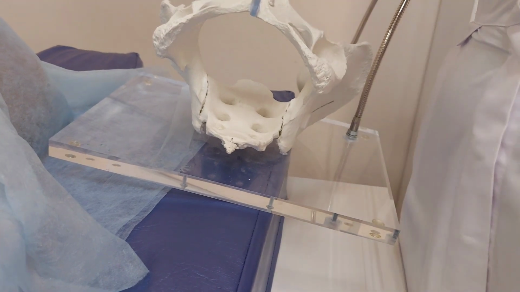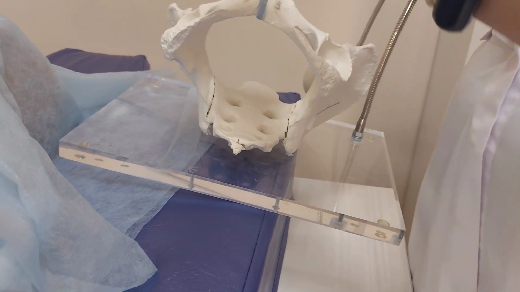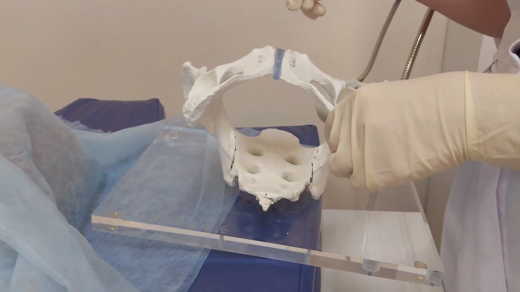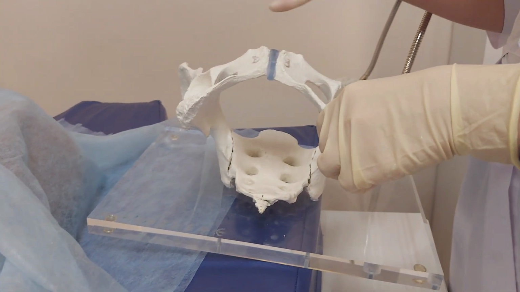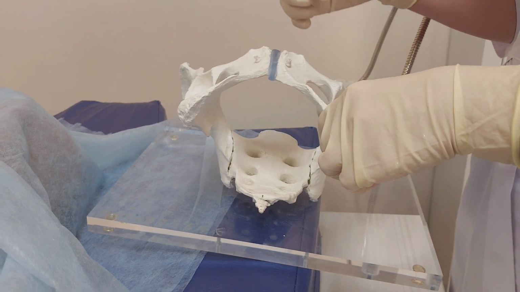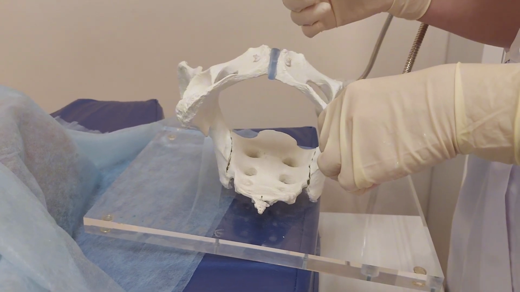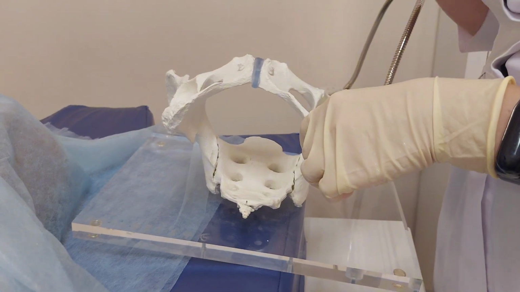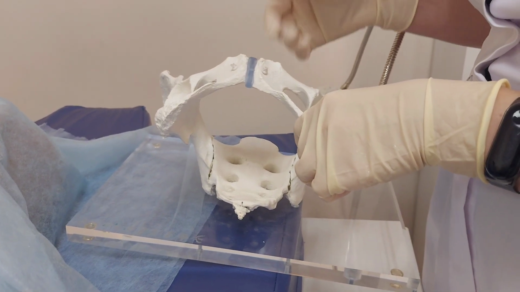Especially when woman is in late pregnancy, these junctions are much more movable, and they are more elastic. The cartilages are edematous, and that's why they allow movement. What kind of movement are we interested in?